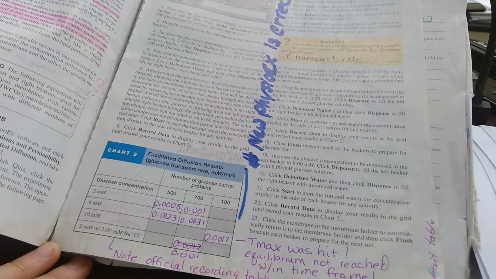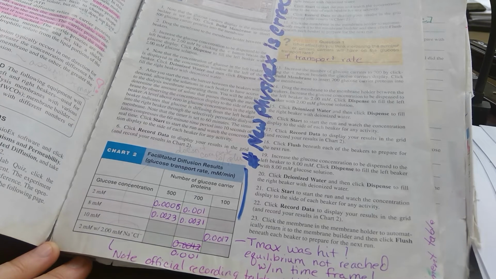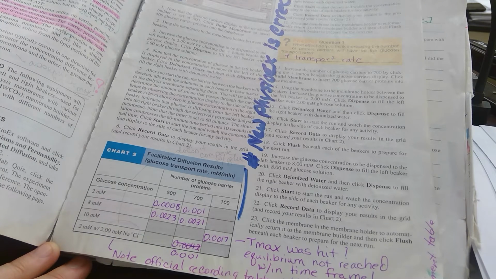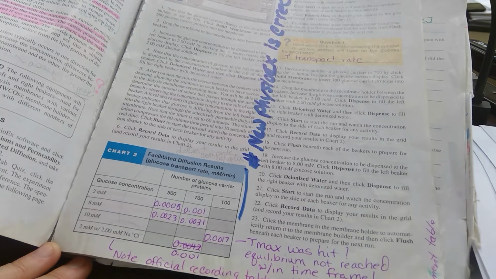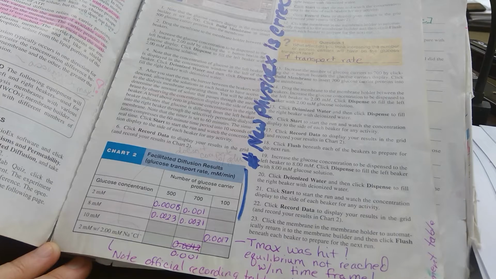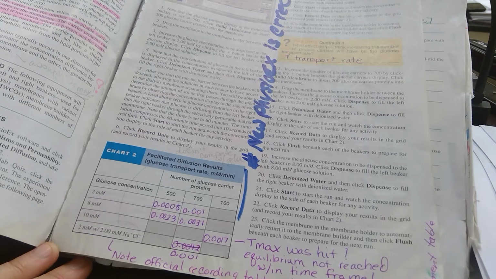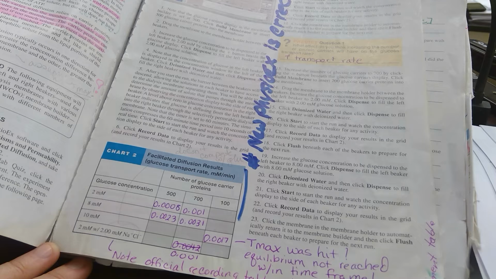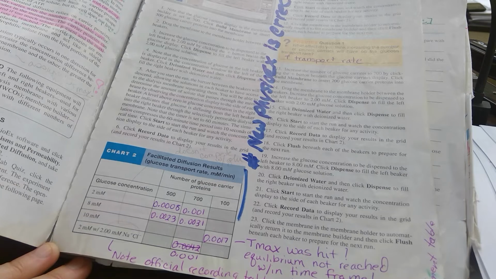And this experiment got a lot of things right. For example, we built glucose carriers into our membrane. We built in either 100 or 500 or 700. We also used different concentrations of glucose. That's like changing the workload for those carrier proteins. The more concentrated, the more those proteins had to work.